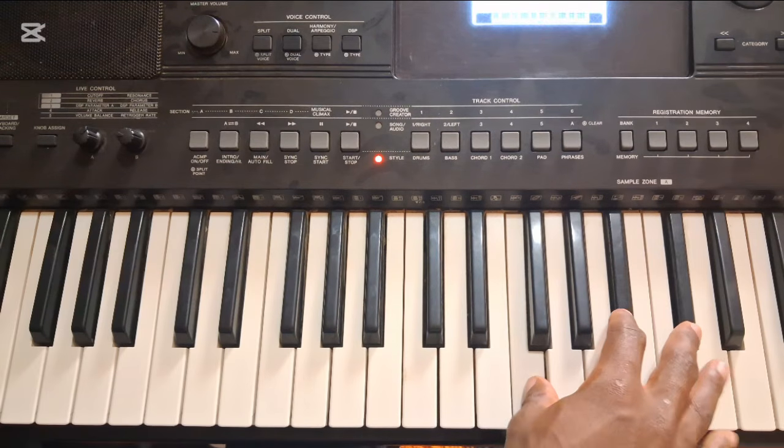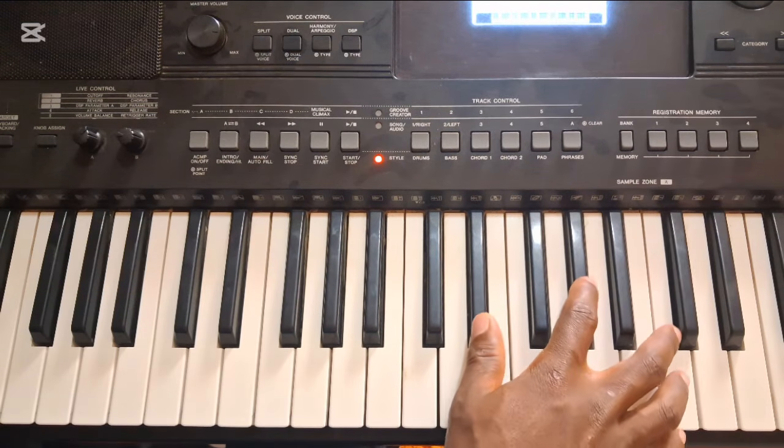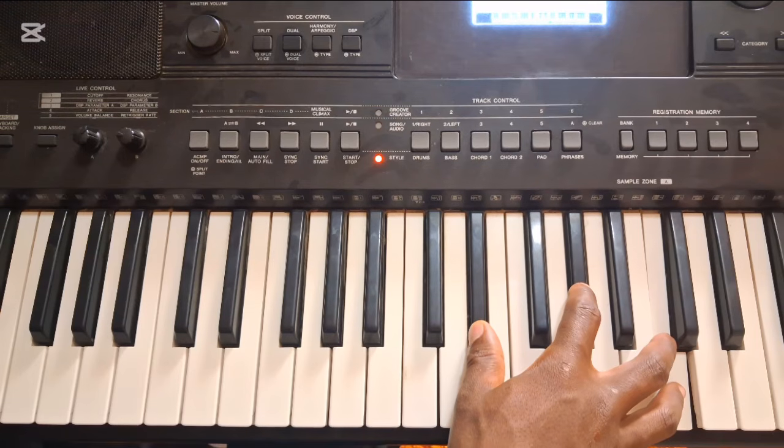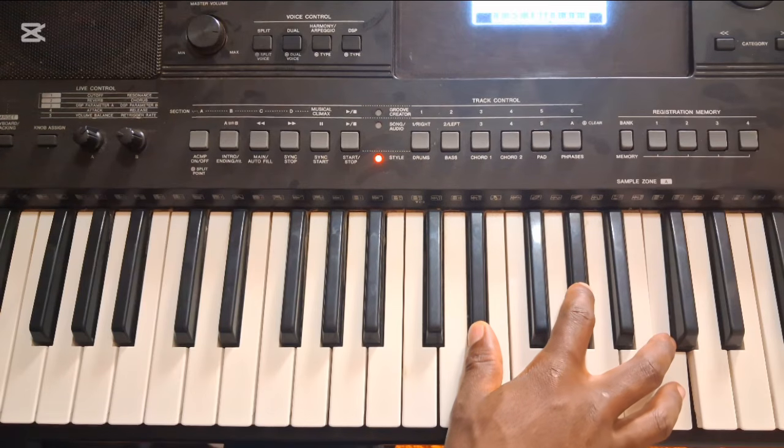Okay, from 6 we go to 5, which is this chord. This is our number 5. Okay, also known as G sharp major. It's also a second inversion.